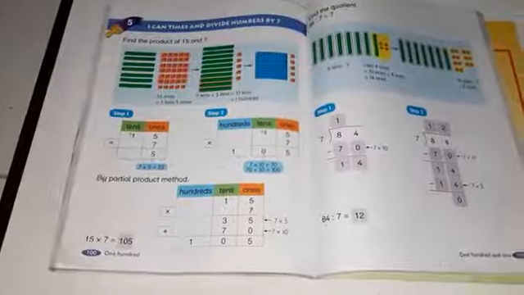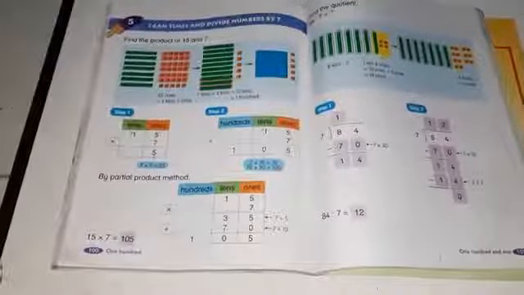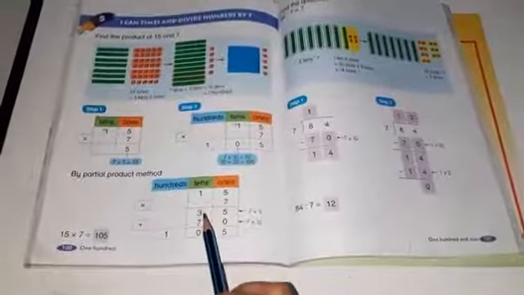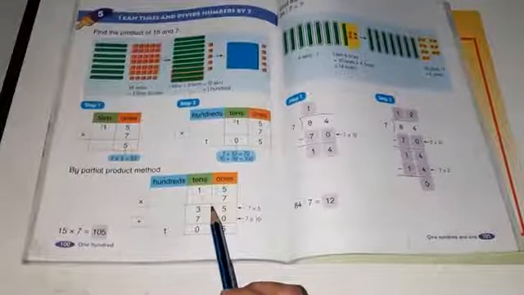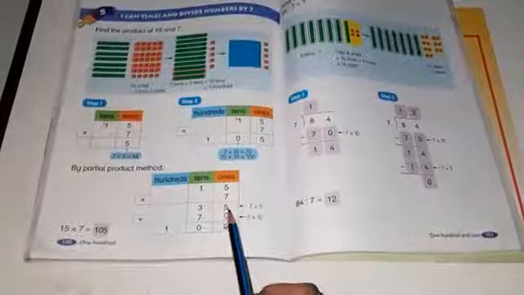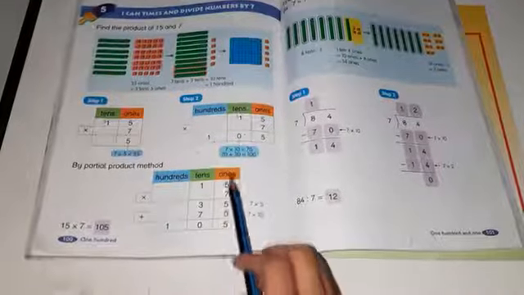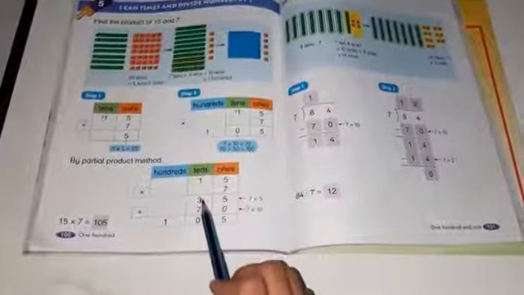Next, we have another method to find the product of 15 and 7 by partial product method. We need to write down the complete numbers for each columns. Like 7 times 5 is 35. We write down 5 in the columns of 1 and then 3 in the columns of 10.